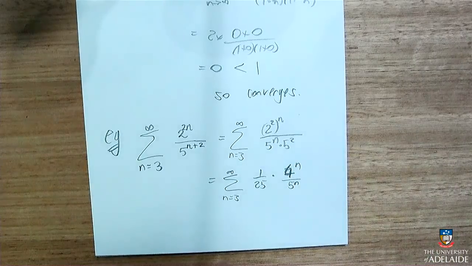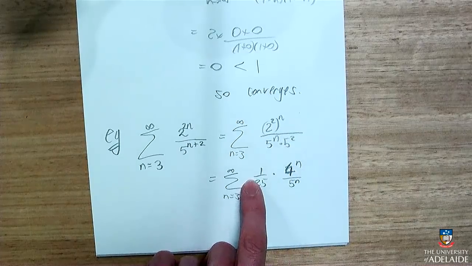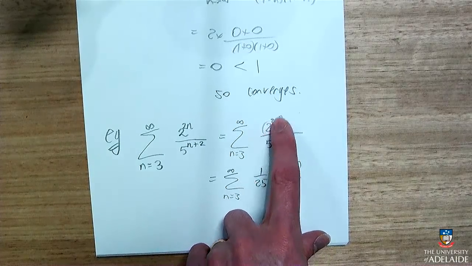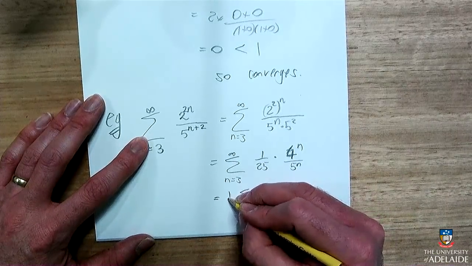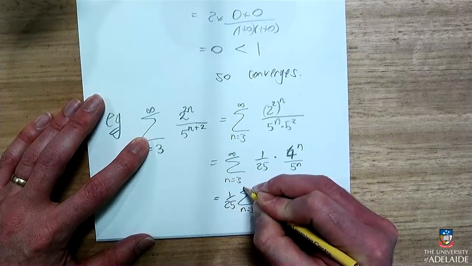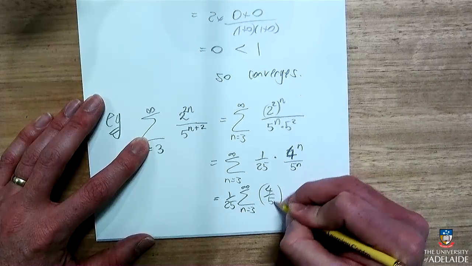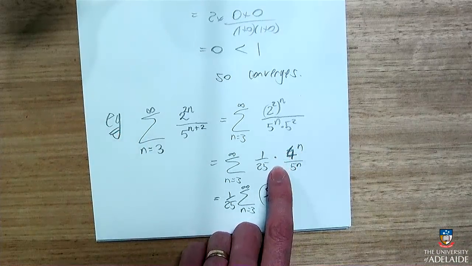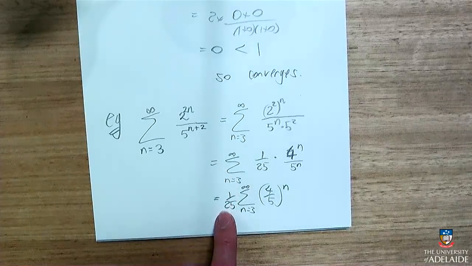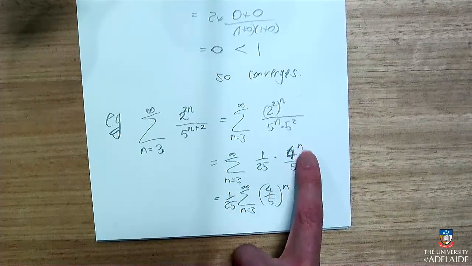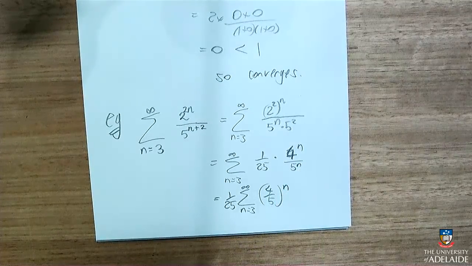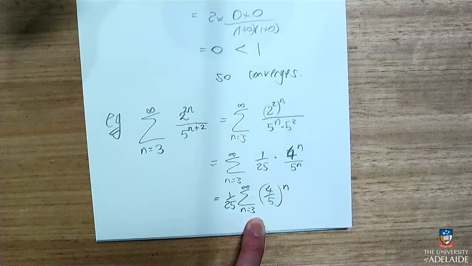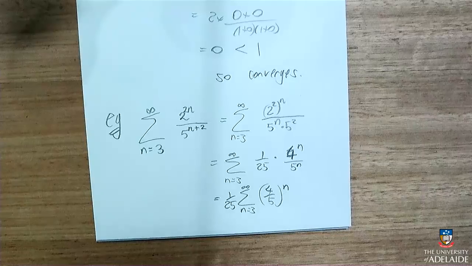Just done some moving around. That 5 squared on the bottom, I'm just pulling it out as a 1 over 25. And the 2 squared to the n is 4 to the n. So the 1 over 25 doesn't have an n in it, so I can pull it all the way out the front of the sum. And the 4 over 5, well, powers distribute over division, and so I can pull that out as well. And now, this bit is a geometric series, and therefore converges because the thing inside the brackets is less than 1. Yay! I can even figure out what it converges to.